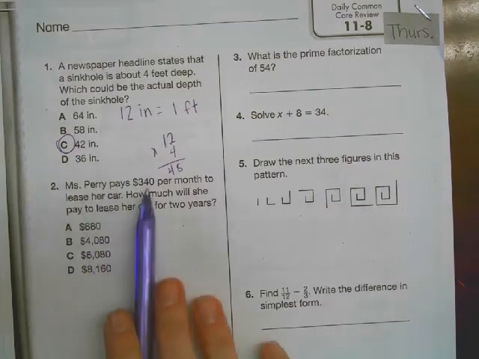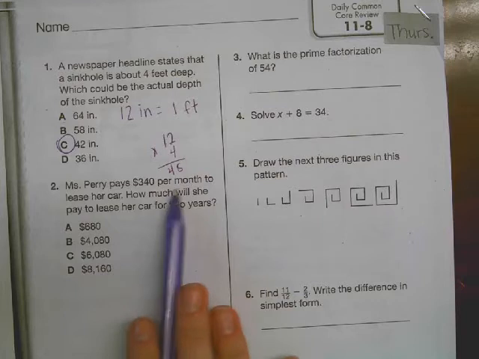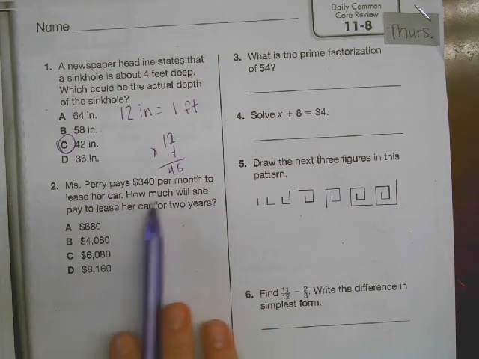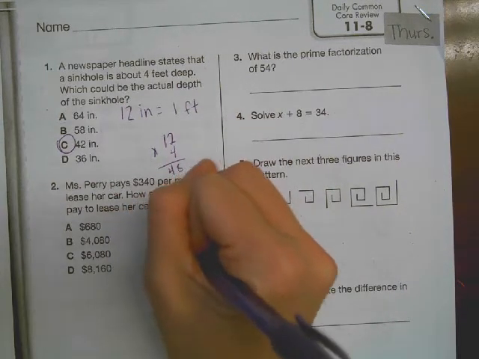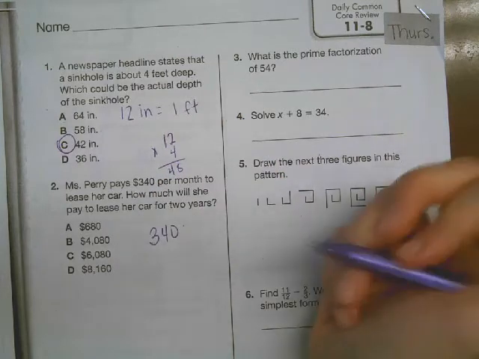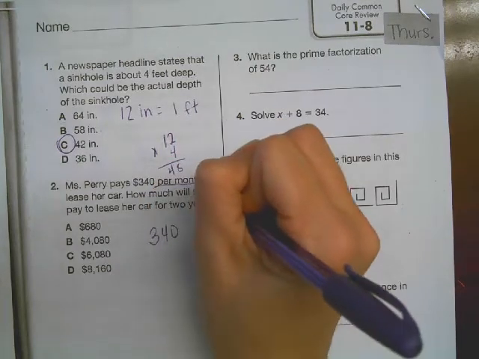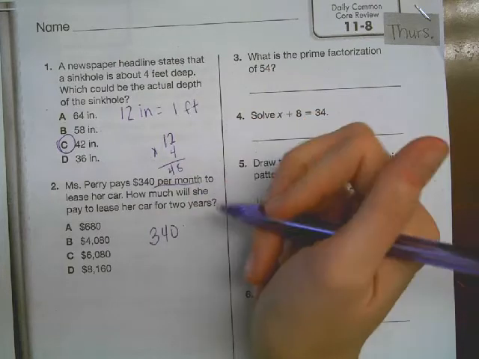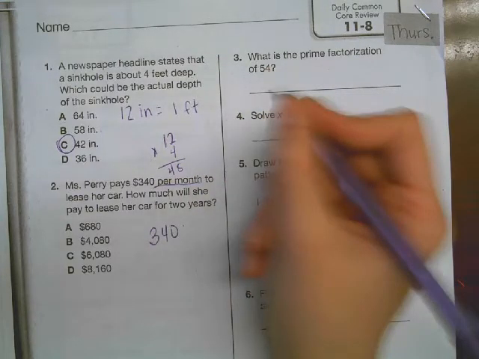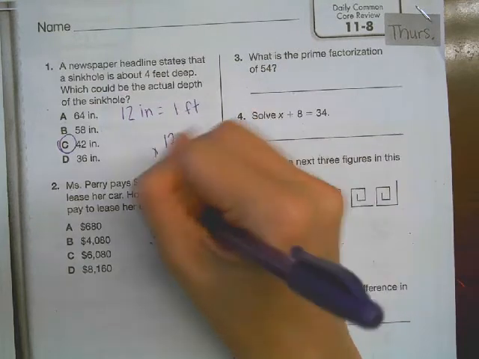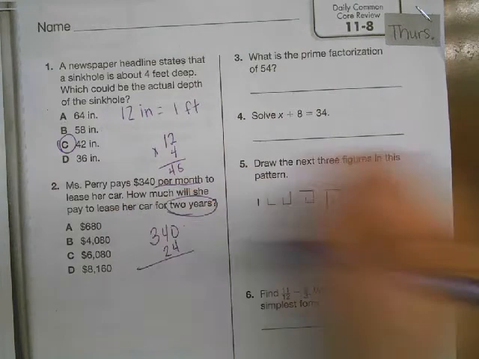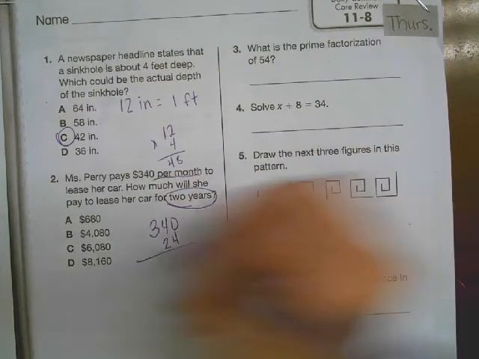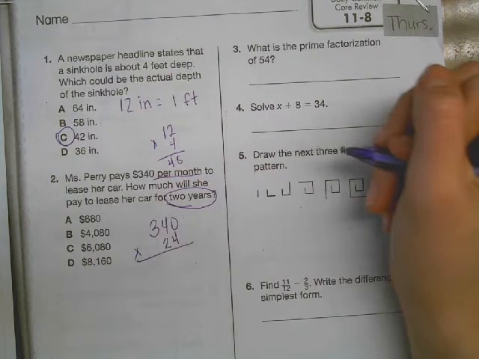Question number 2. Mrs. Perry pays $340 per month to lease her car. How much will she pay to lease her car for 2 years? So in this problem, you need to just do $340, and it says per month, okay? So how many months are there in 1 year? There are 12. How many months, though, are there in 2 years? There are 24. So you're going to want to do 340 times 24 to find your answer.